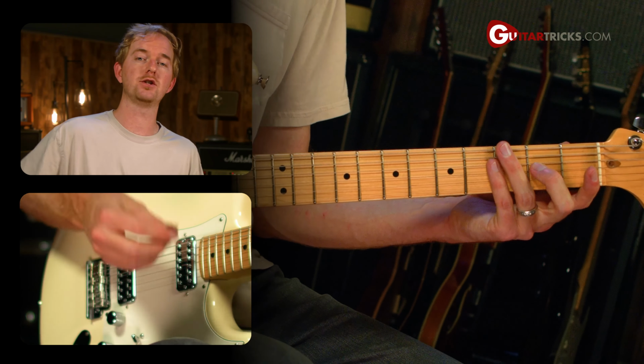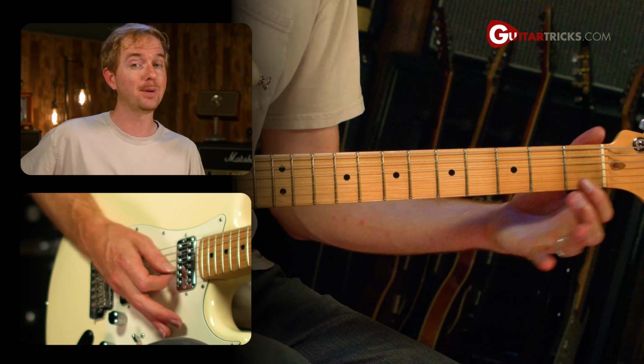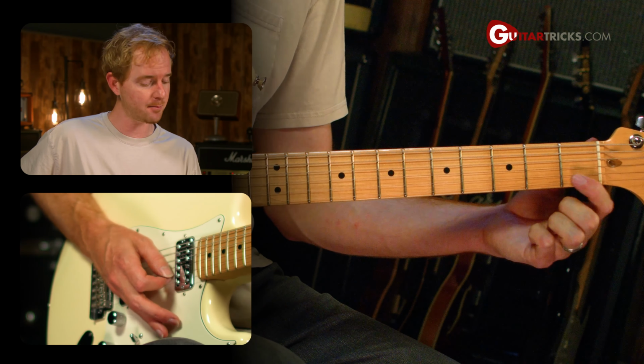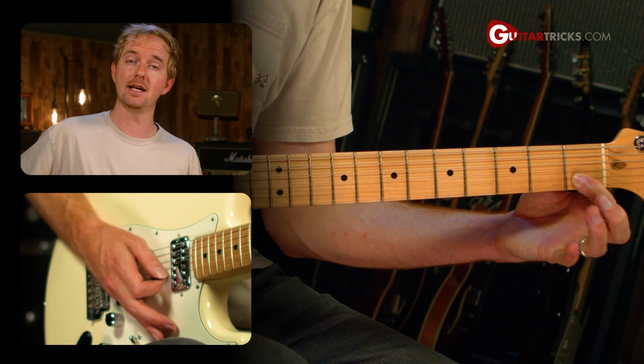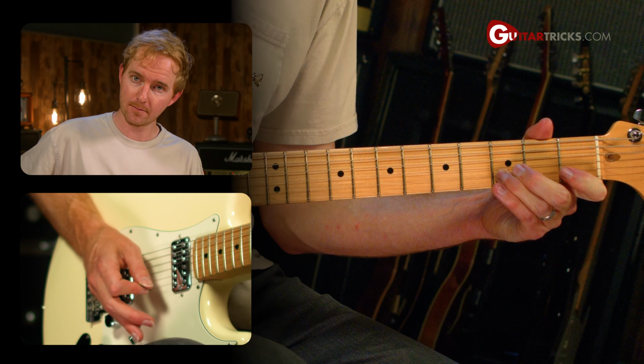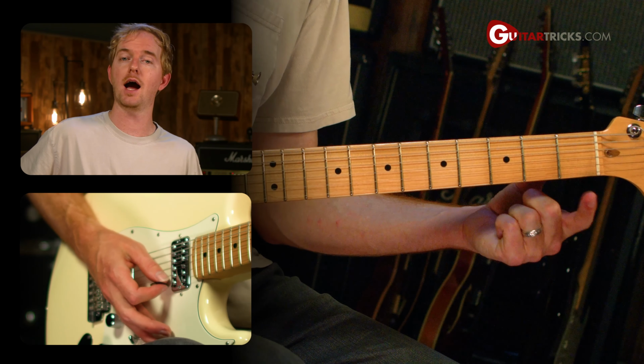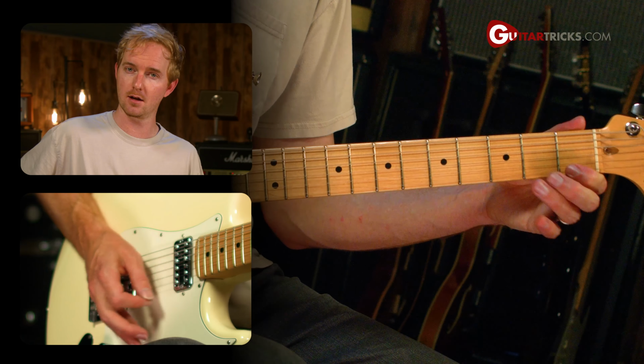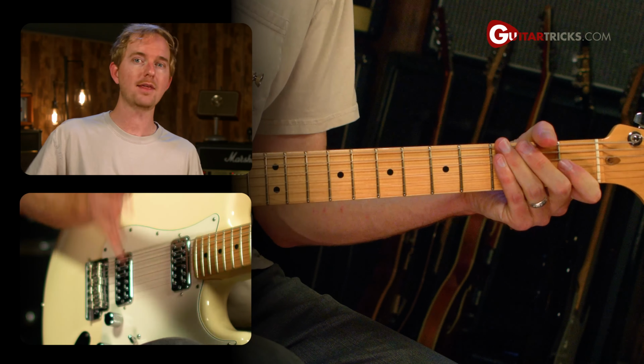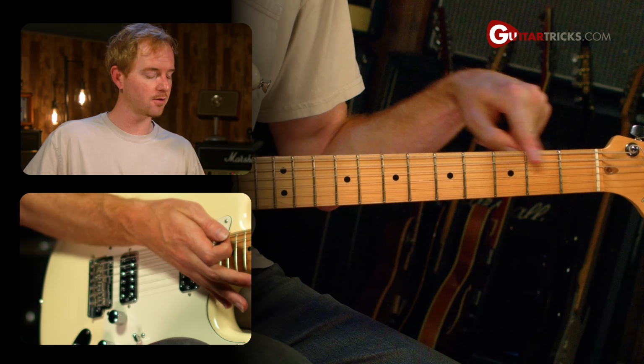And then we jump to the B string. We've got B. B to C is our next half step movement. C to D is a whole step. And then we've already done the high E string, E, F, G. Okay, that's all the notes on the first 3 frets.